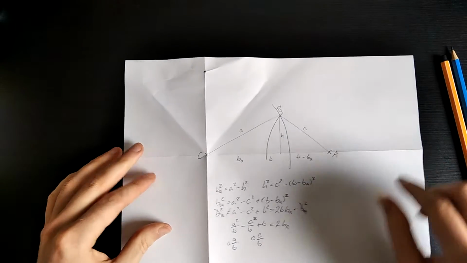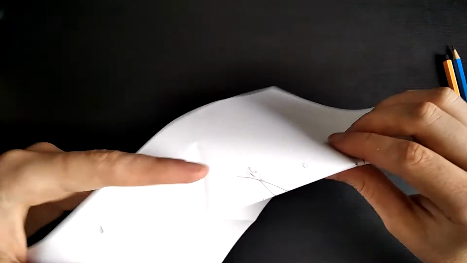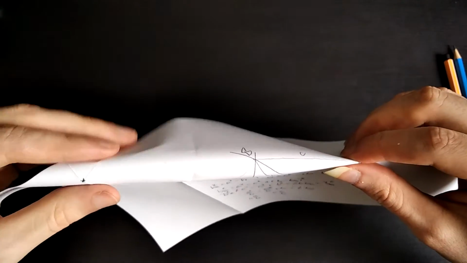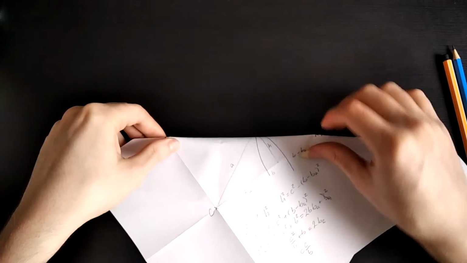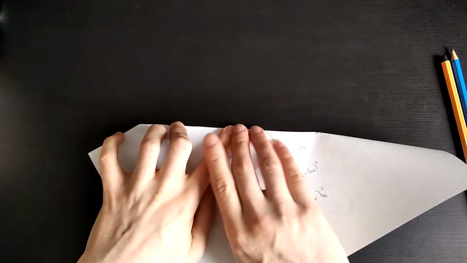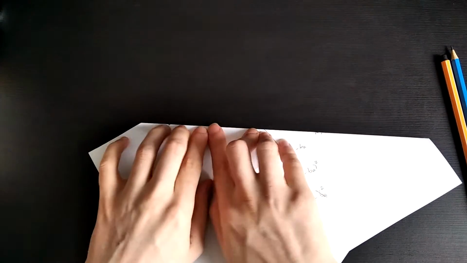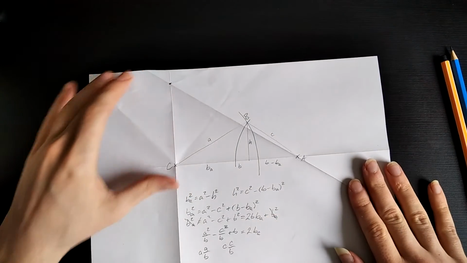Now to make it a triangle, I still have to fold through this point right here. There we go. And there it is.